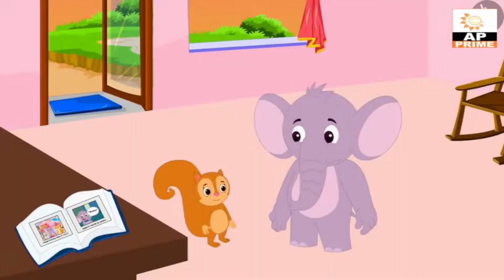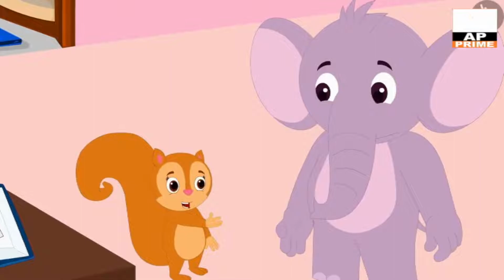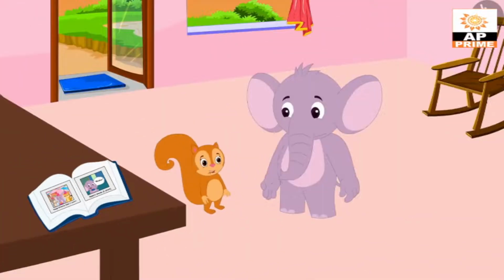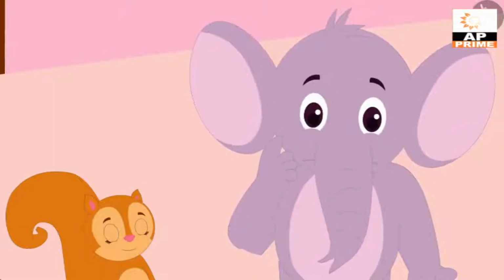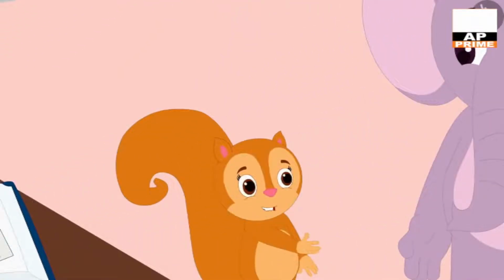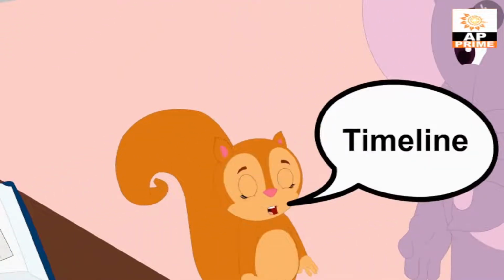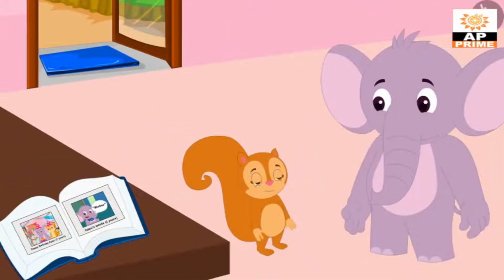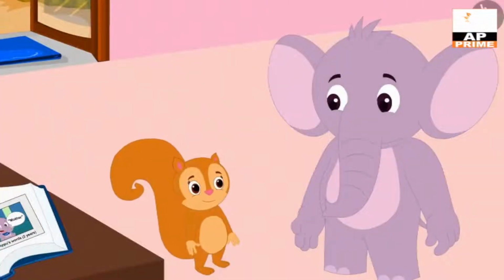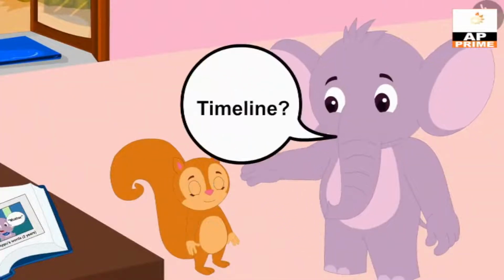Chanda told Appu, why don't they together arrange those pictures chronologically from his childhood to date? Appu could not understand how they could do this. Chanda then told him that they could use the timeline to put his pictures chronologically according to time. Appu asked Chanda, what is this timeline?